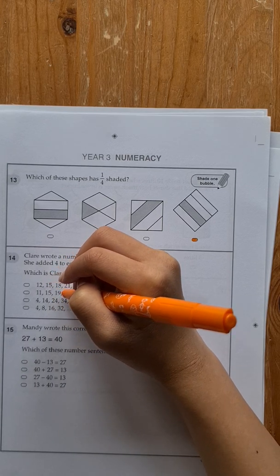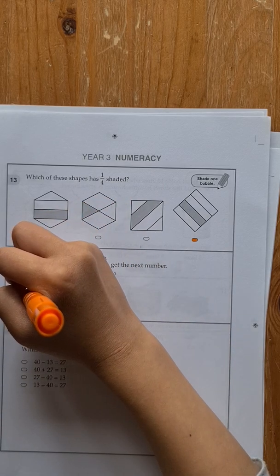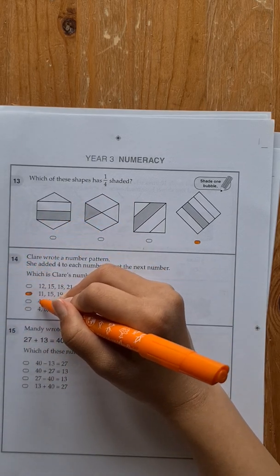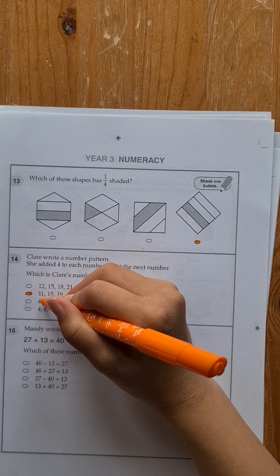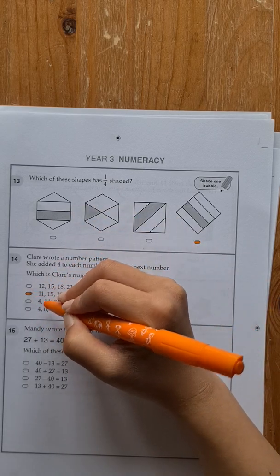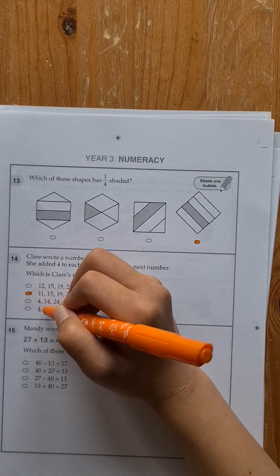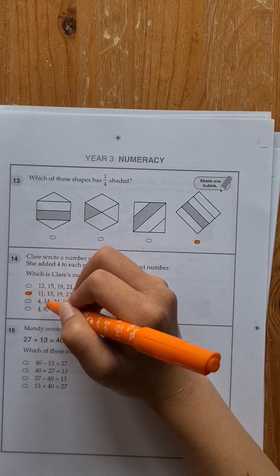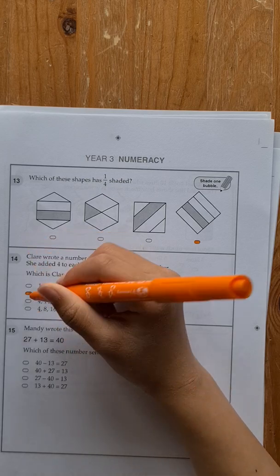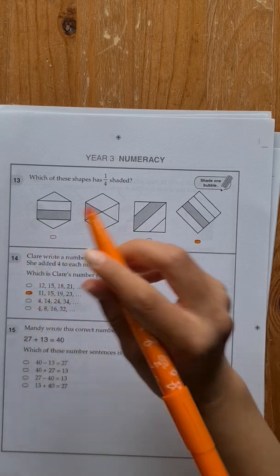And 19 plus 4 does equal 23. That's 1. 4 plus 4 doesn't equal 14, so that's out. 4 plus 4 equals 8, but 8 plus 4 doesn't equal 16, so the answer is this one.